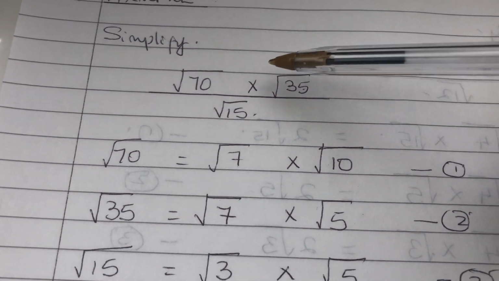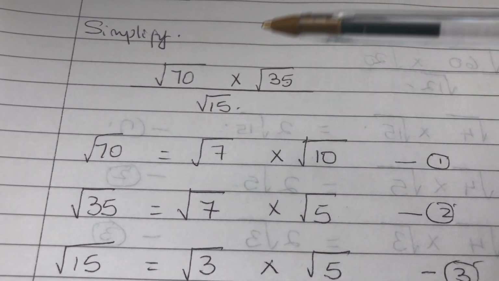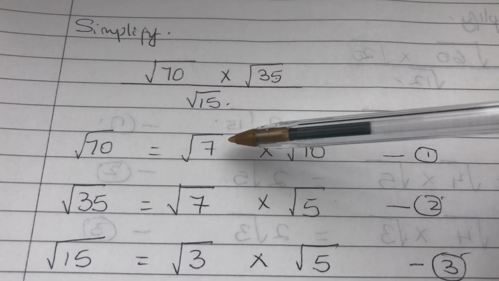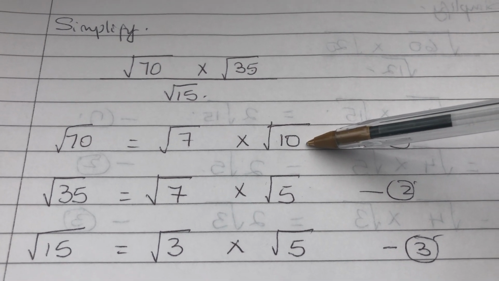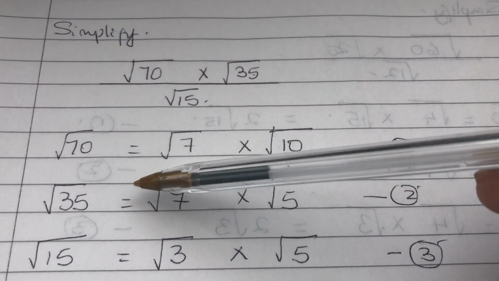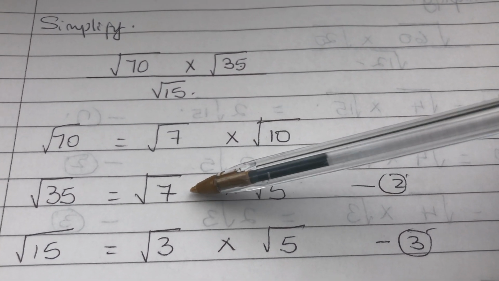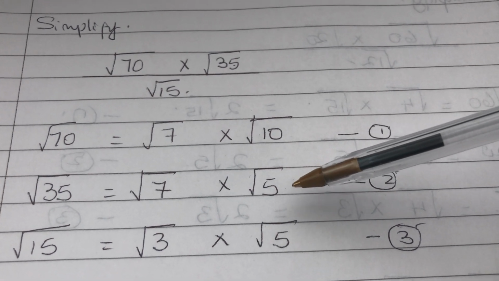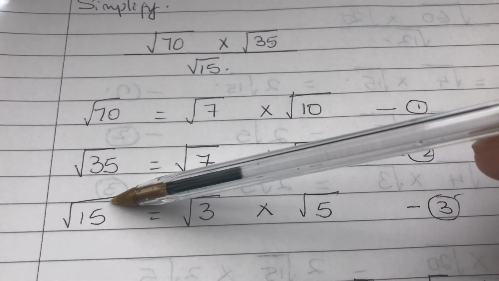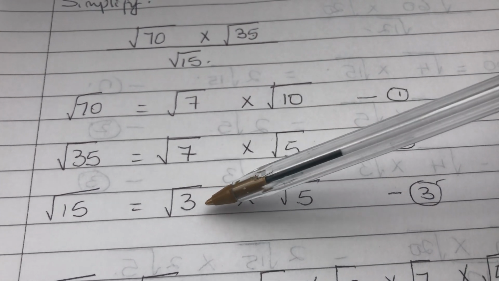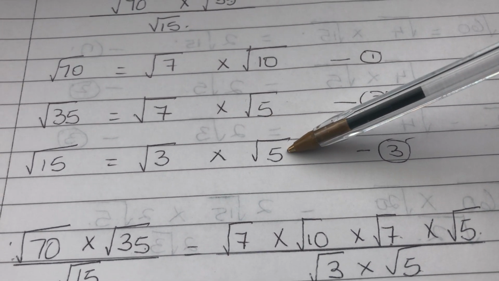Now root 70, from the rules we've got, you can write it as root 7 times root 10. Root 35, you can write it as root 7 times root 5. Root of 15, the denominator, you can write it as root 3 times root 5.